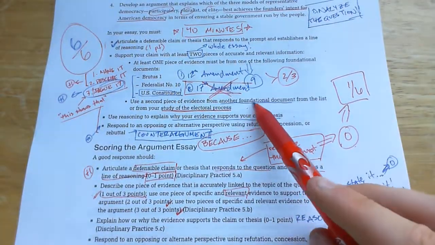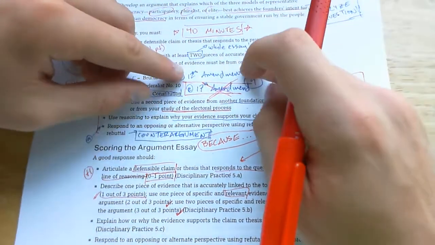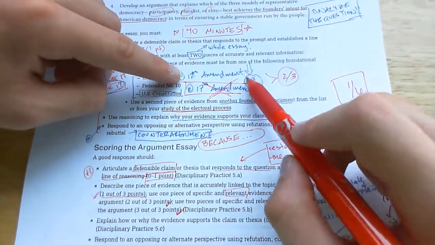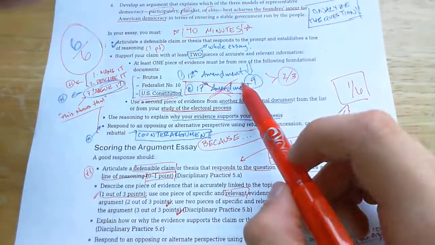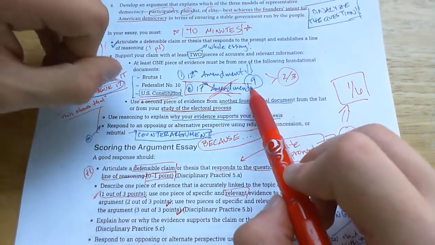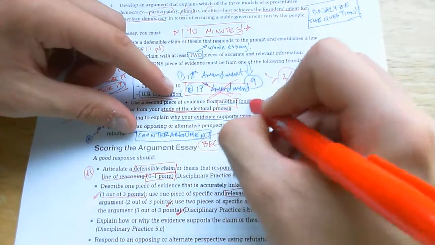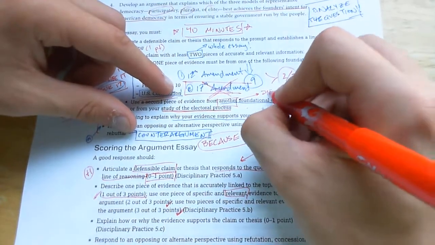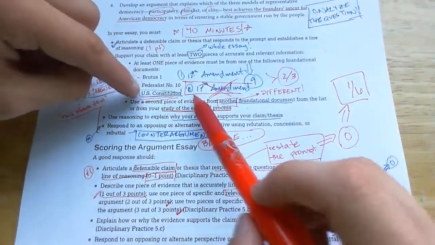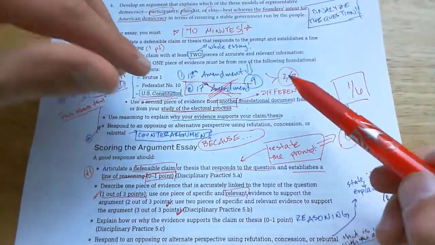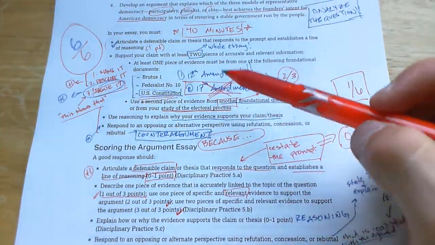Because technically, even though they're 2 different amendments, they're from the same document. They're both from the U.S. Constitution. So it's the same piece of evidence. Okay? So when it says another, it's got to be different. You can't use 2 U.S. constitutional amendments as 2 separate pieces of evidence.